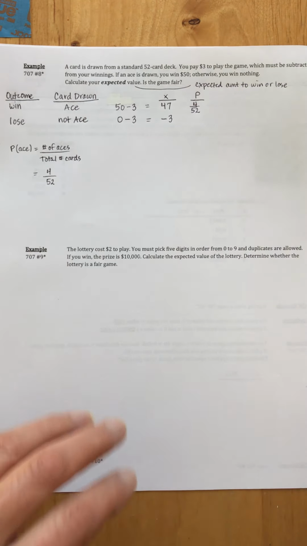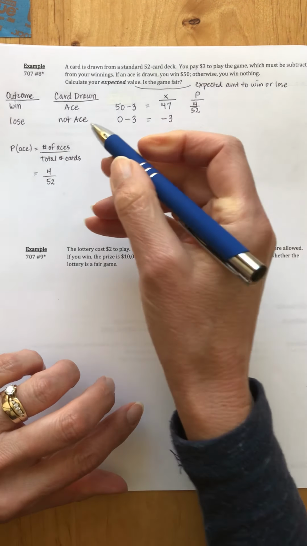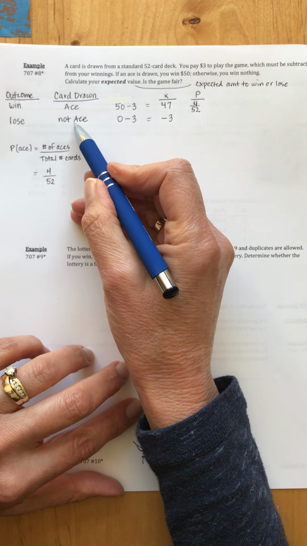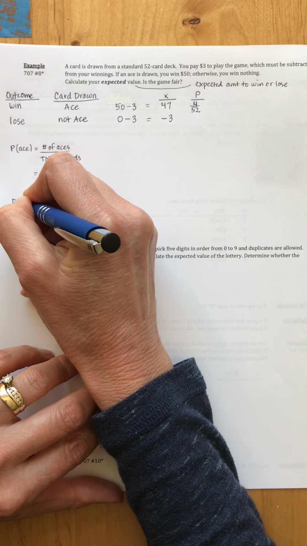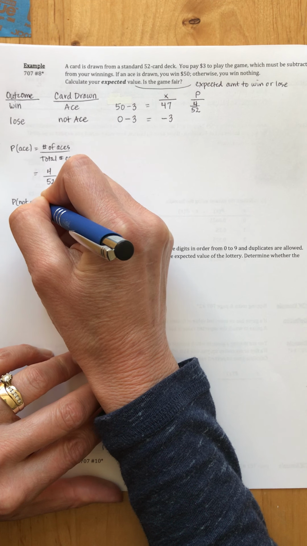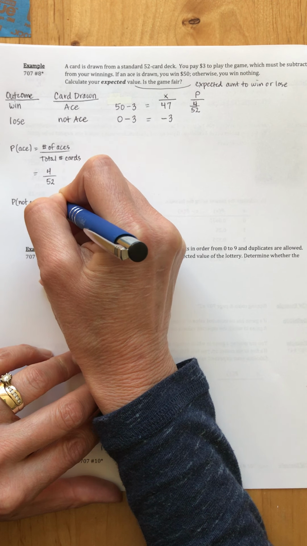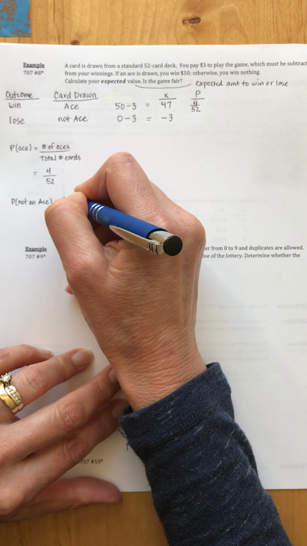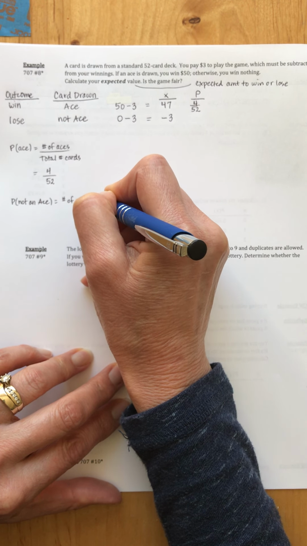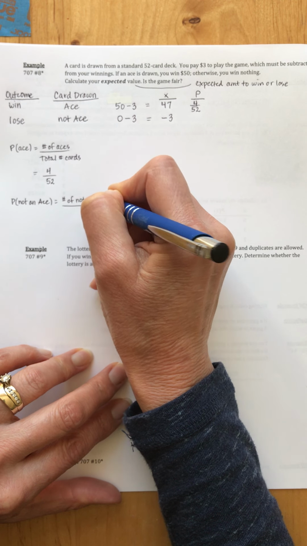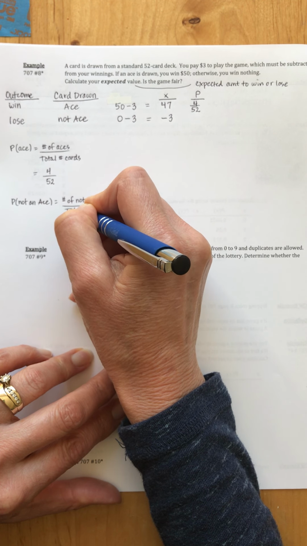That's our probability. Okay, so now how about if we lose? What's the probability of drawing not an ace? Well, the probability of not an ace would be the number of not aces over total number of cards.